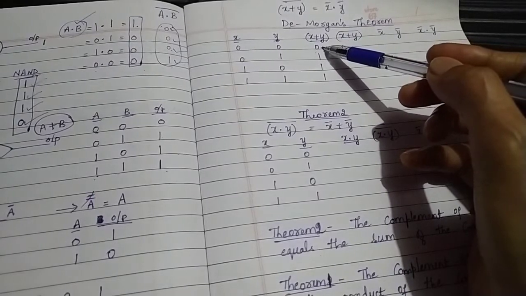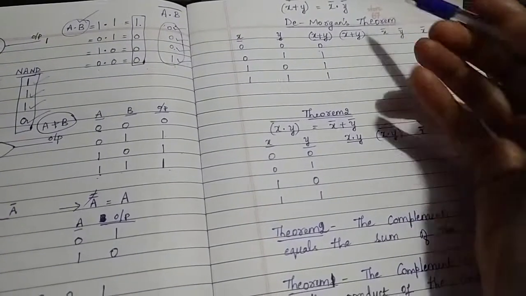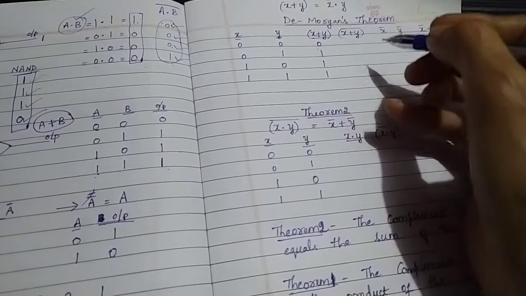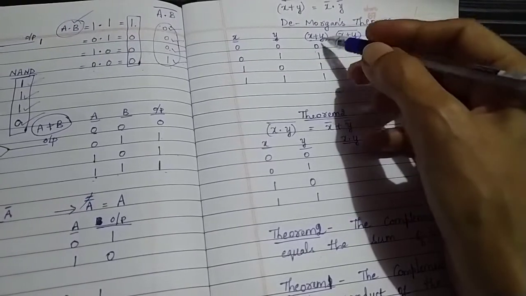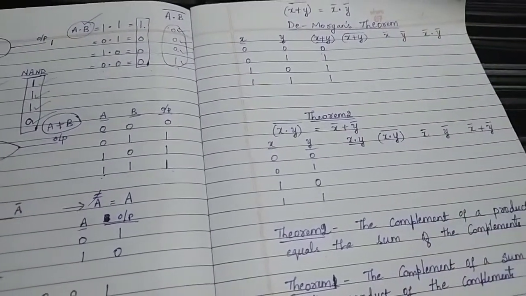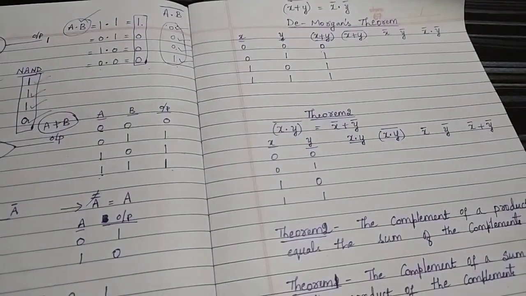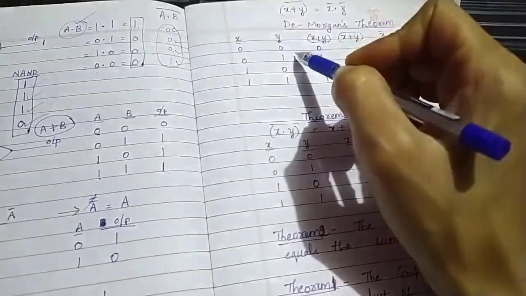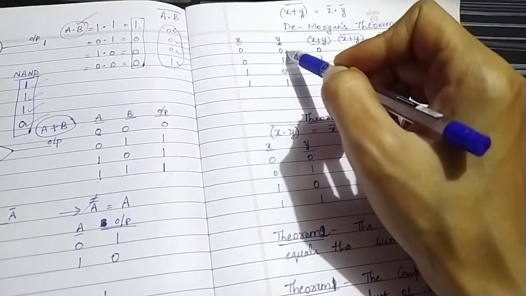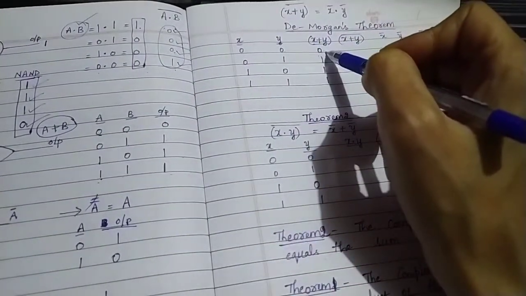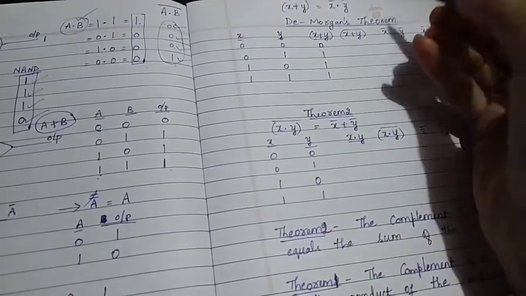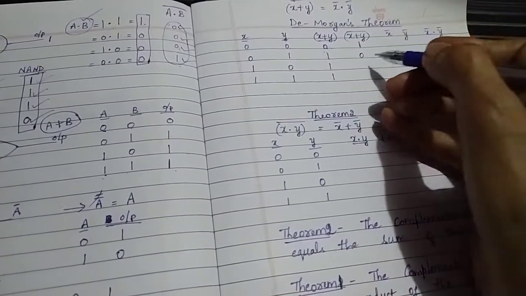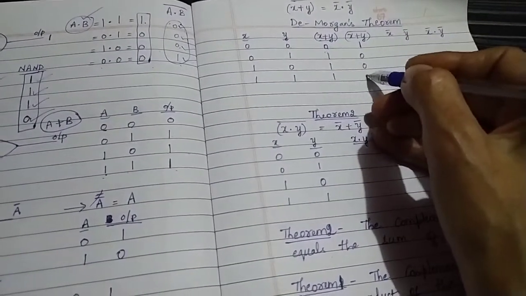Complement means you take the opposite values. If you have 1 as input, you write 0 as output. If you have 0 as input, you write 1 as output. So the complement of 0 is 1, the complement of 1 is 0, the complement of 1 is 0, the complement of 1 is 0.